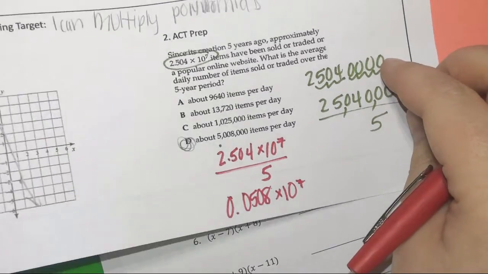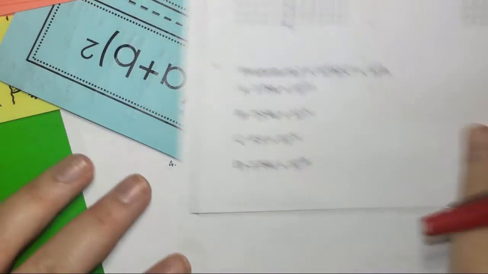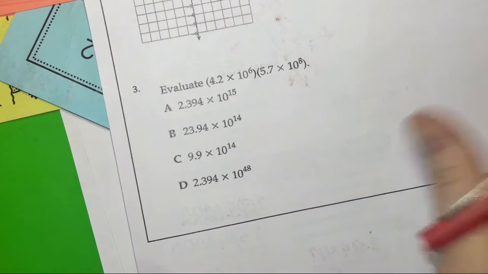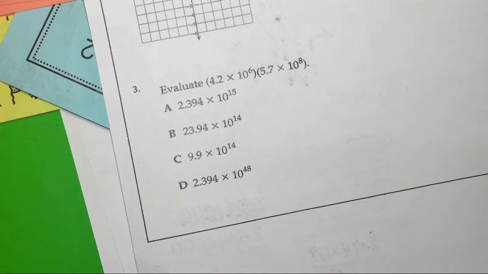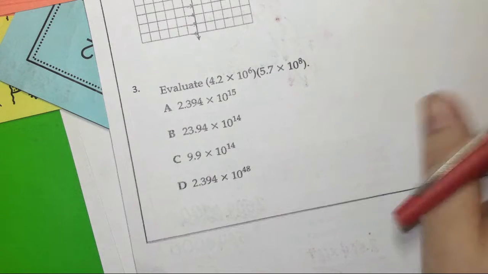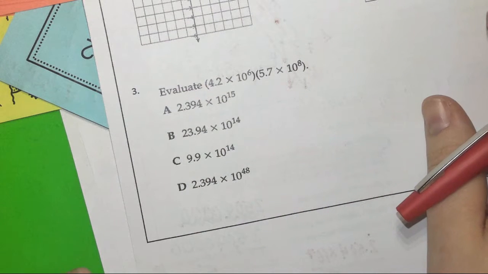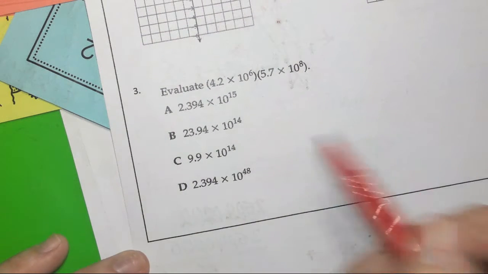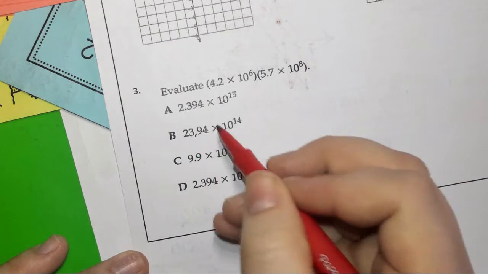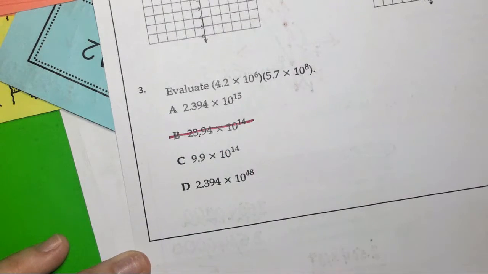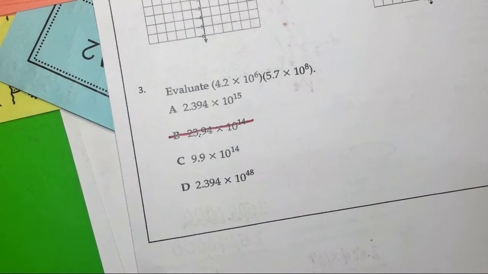Okay, so saying all that, look, Friday has another scientific notation one. I bet you need to use some rule of exponents to figure this out. Keep in mind, scientific notation has a specific rule that there can only be one number in front of the decimal. So I know B is out. There can only be one number in front of the decimal.